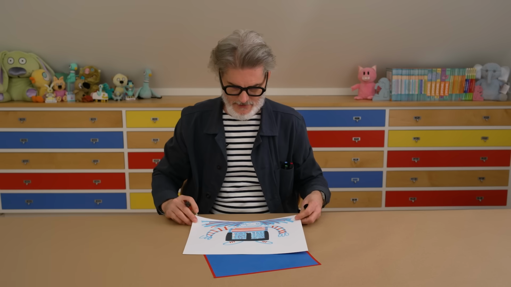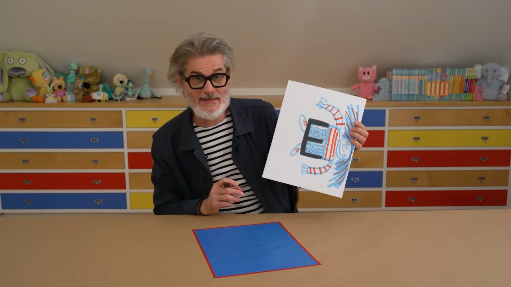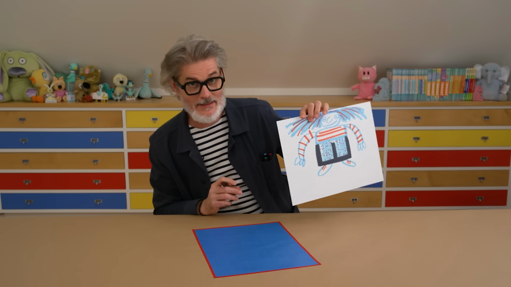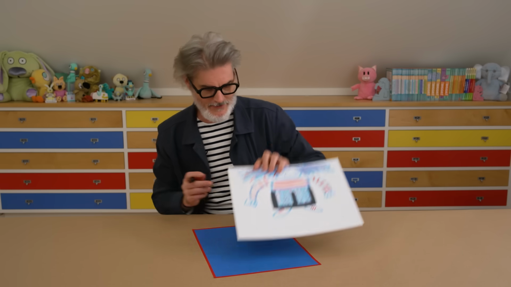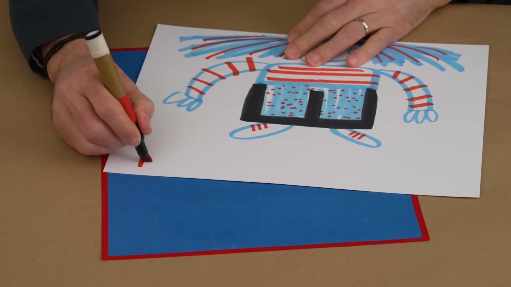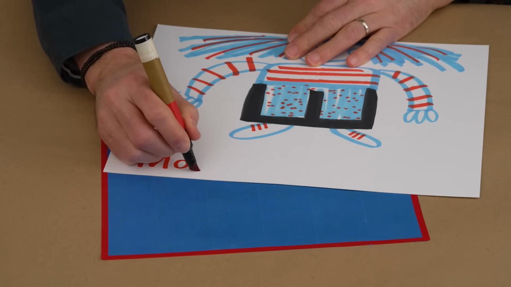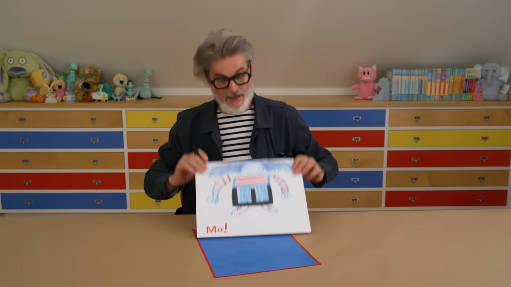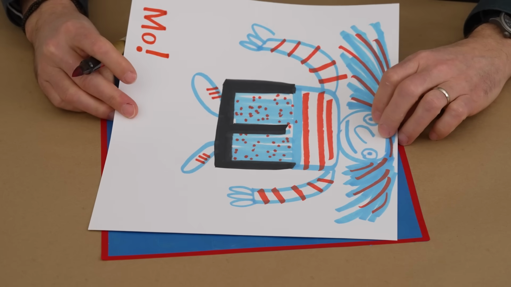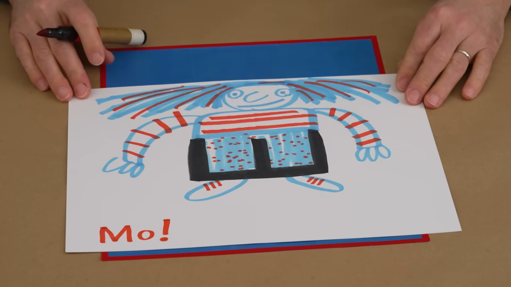I like this drawing. I like the idea that it started out just as a letter E, and now it is something very, very different. So I like it enough to write my name. Everybody can know that I took this, a letter E, and turned it into this.